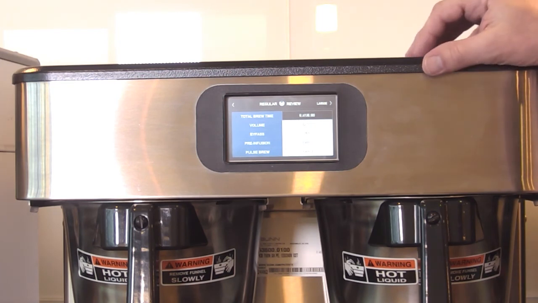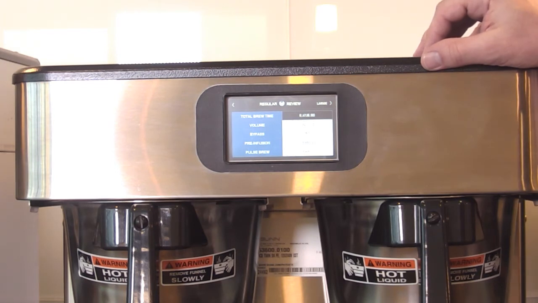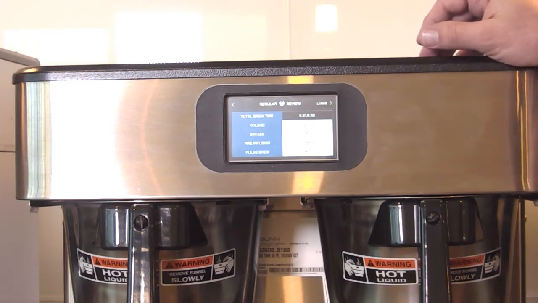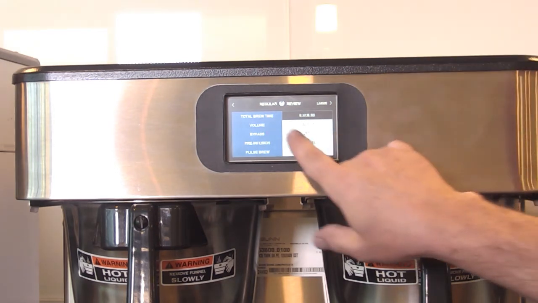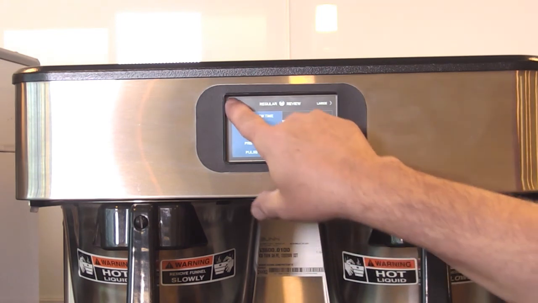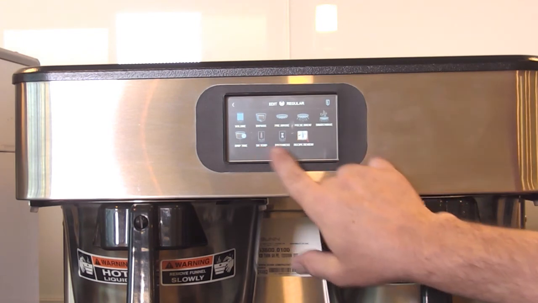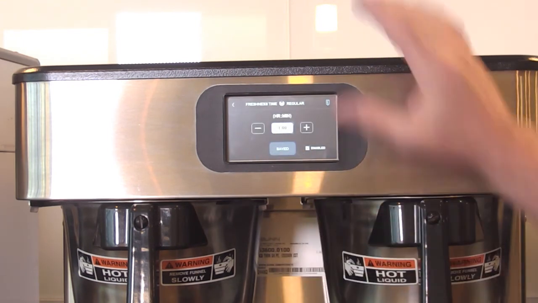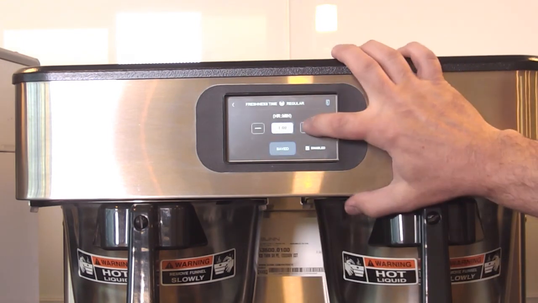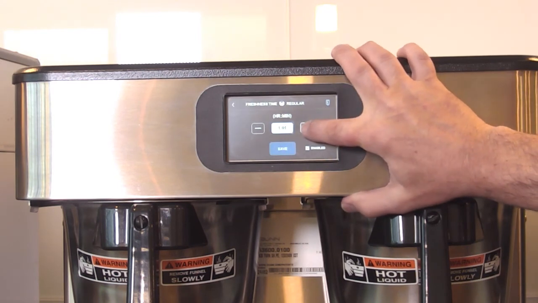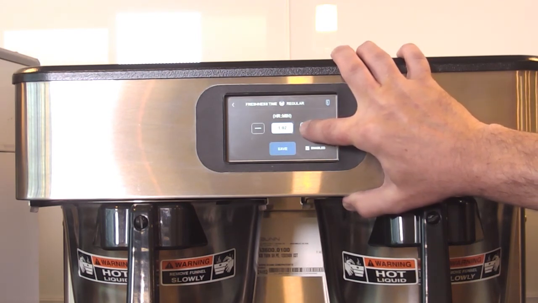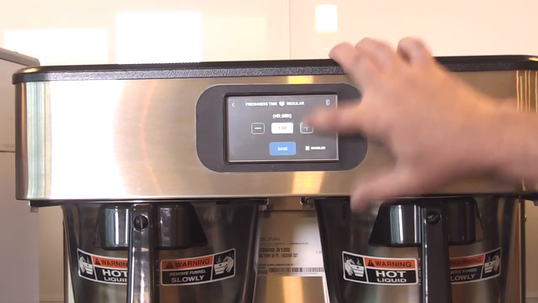Can each server have a different temp setting and hold time, alert, or flashing starts? Yes, each recipe has these variations. So I can go back here. For example, freshness on this regular recipe, it's set for an hour. It's not letting me push.